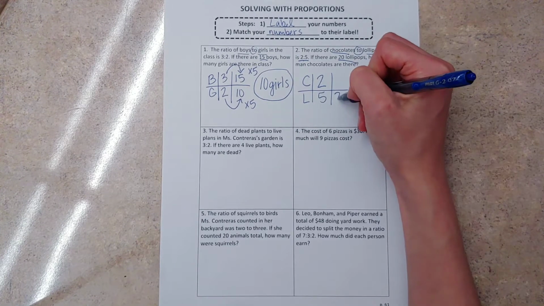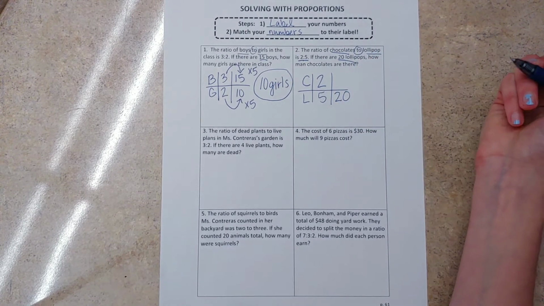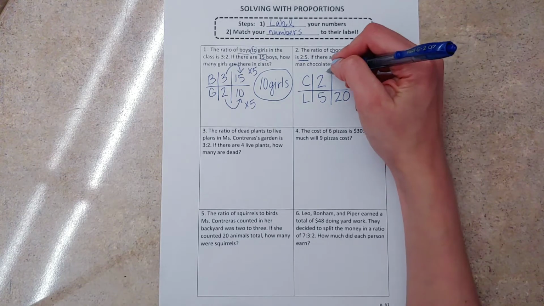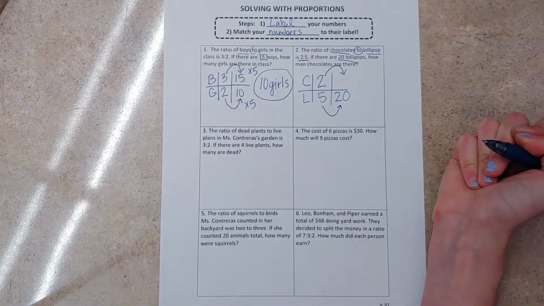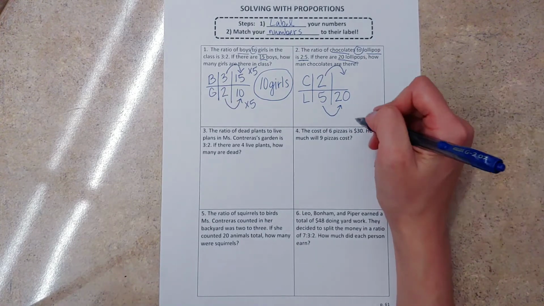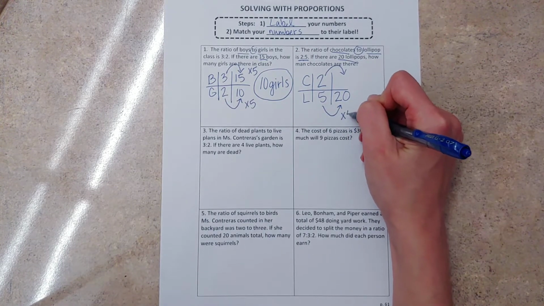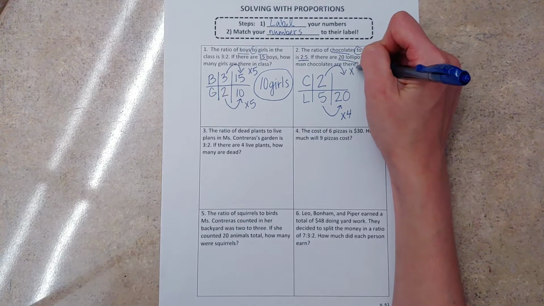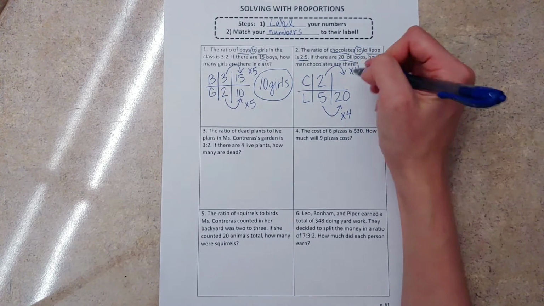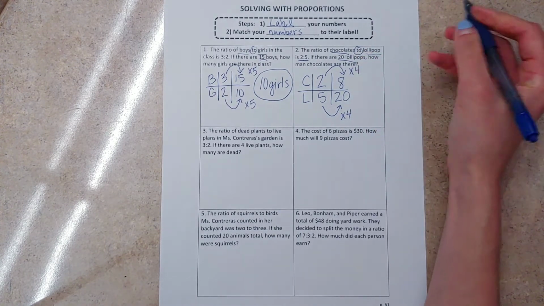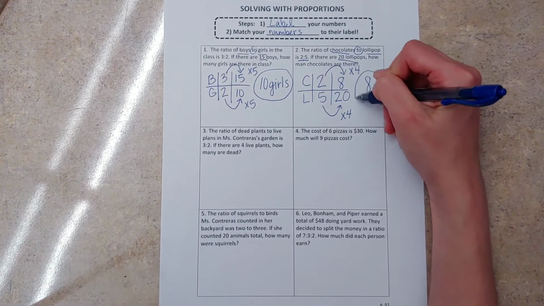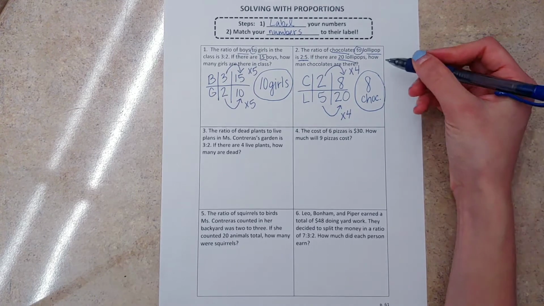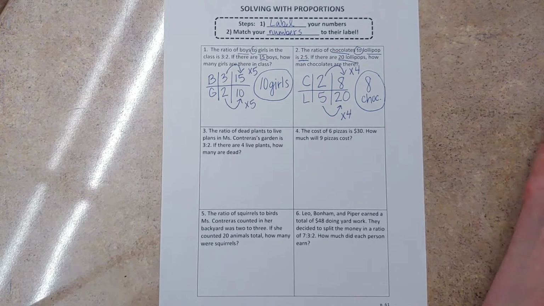Lollipops, lollipops. We go from what we know to what we don't, just creating equivalent fractions. How do we get from 5 to 20? Times 4, so we do the same thing on the top. 2 times 4 is 8, so we have 8 chocolates. Right? Give yourself a little label to make sure you actually answered the question being asked.